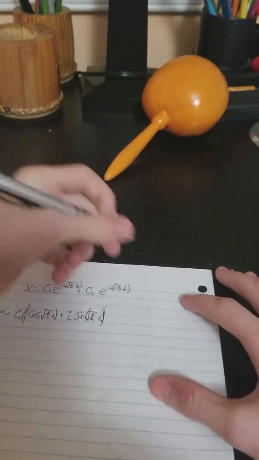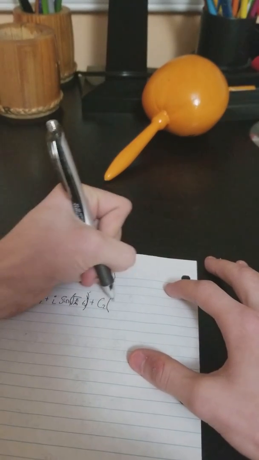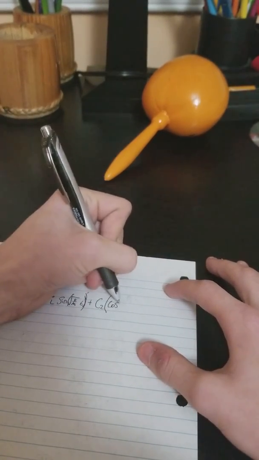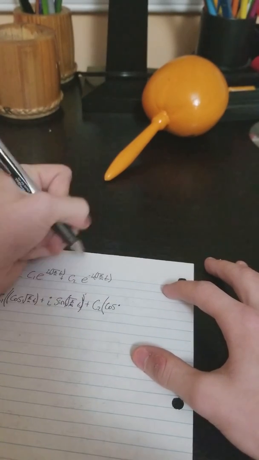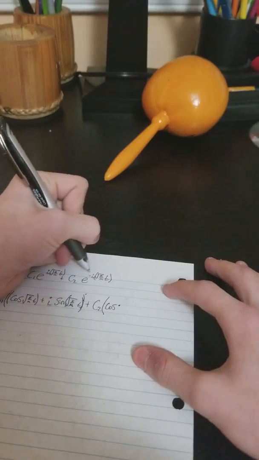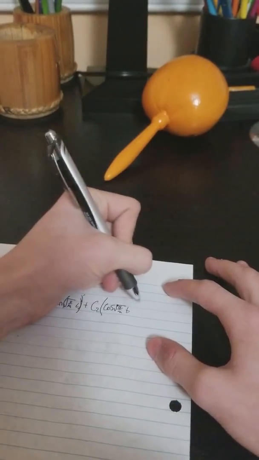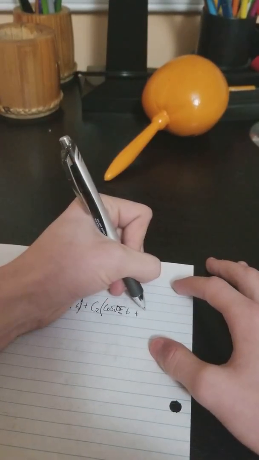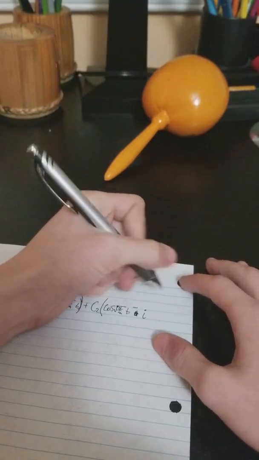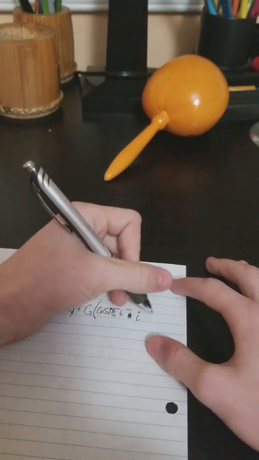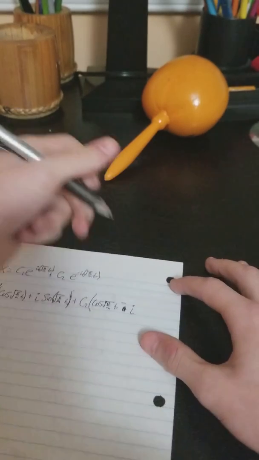Plus a c2 times cosine. The cosine of a negative number is just a number, because there's the negative here, so cosine square root of k over m times t plus i sine. The sine would be negative, because if a negative is in a sine, then it goes out of the function, because it's an odd function.